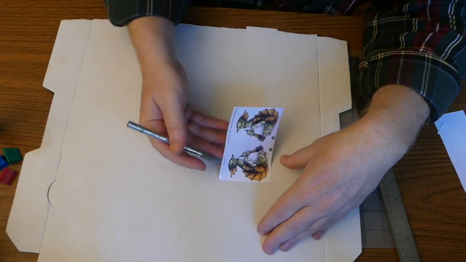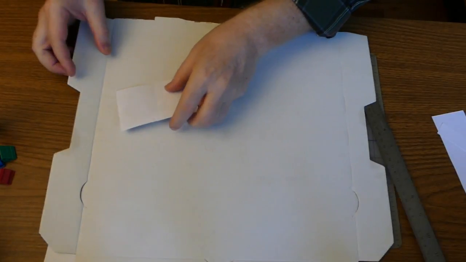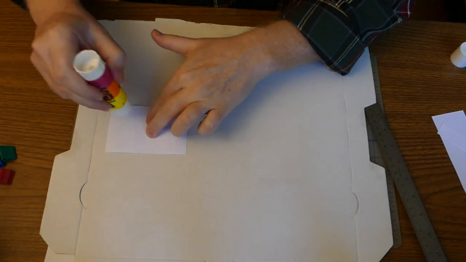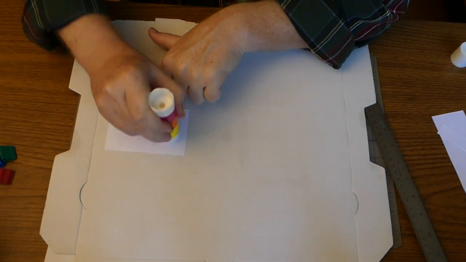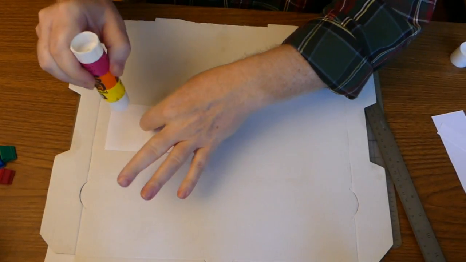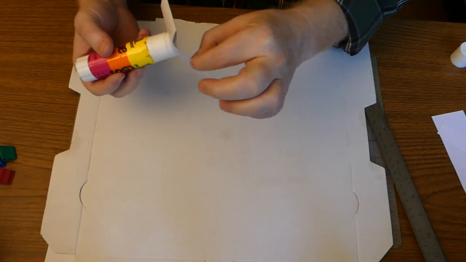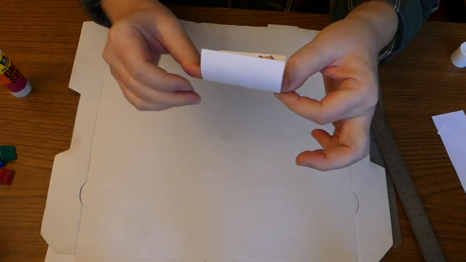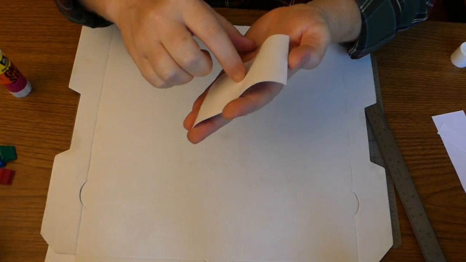Okay, and I lift it up. And I take it over to this side, get out the glue stick, and glue from the center out. And you fold it together.